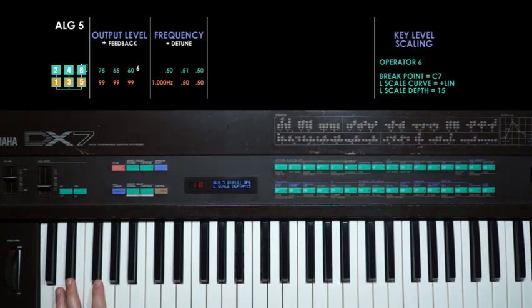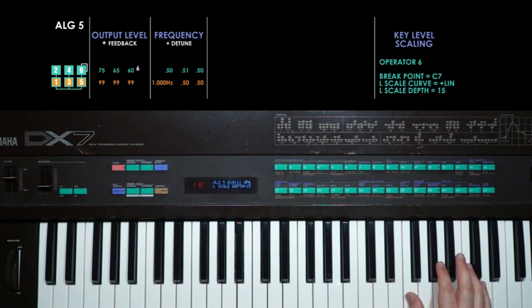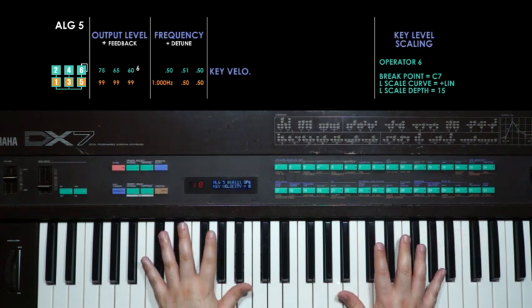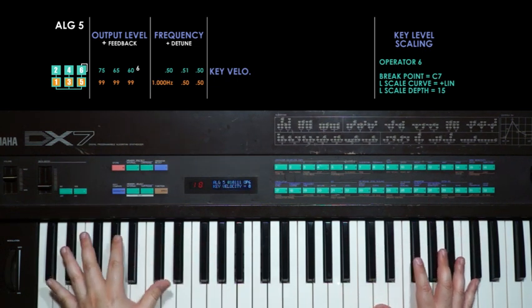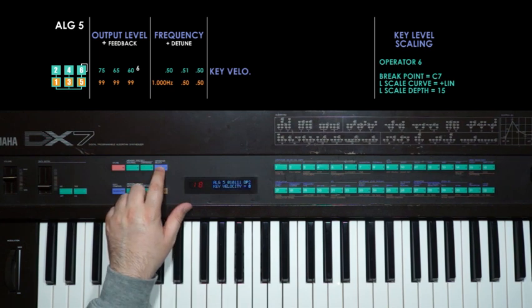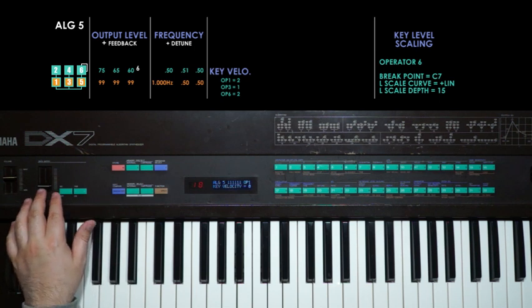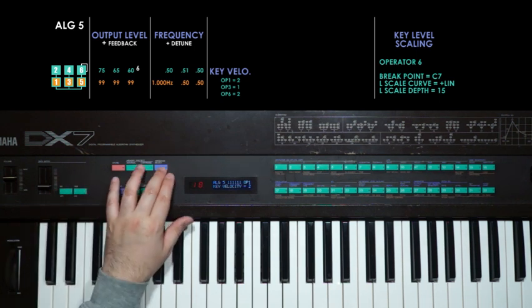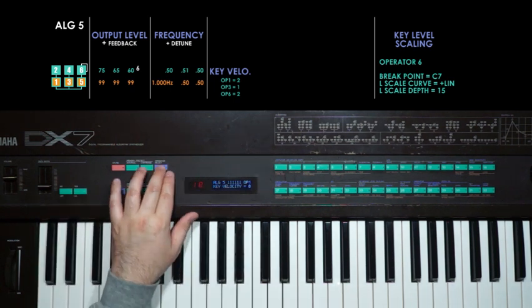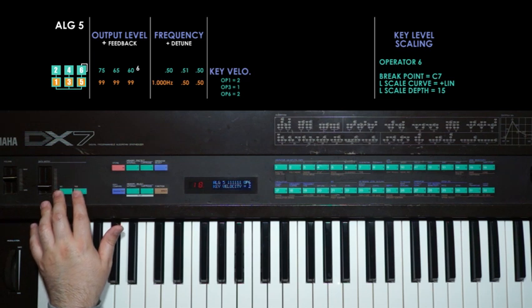Now this is a bit too aggressive. So being that it's an electric piano sound, I also want to give it some key velocity sensitivity. And this here will allow me to play dynamically and control how much distortion I want based on how quickly I press the keys. So go to key velocity, starting with operator 1, and we can increase that to 2. Go to operator 3, increase that to 1, and operator 6, increase that to 2.